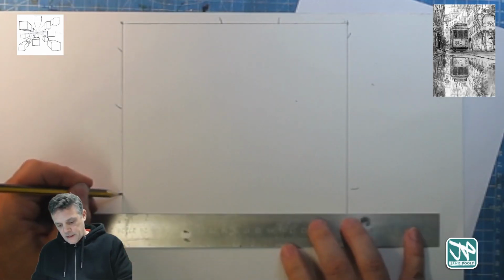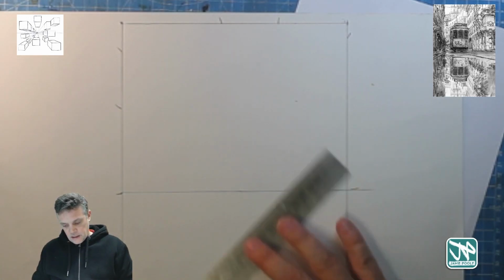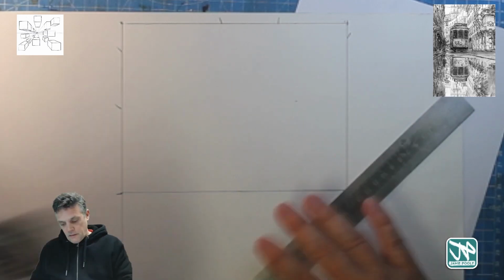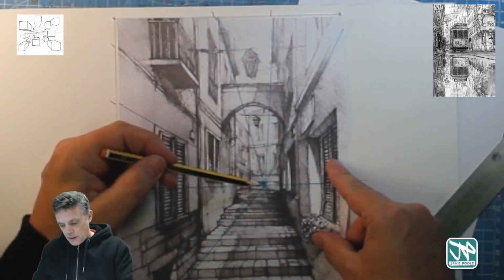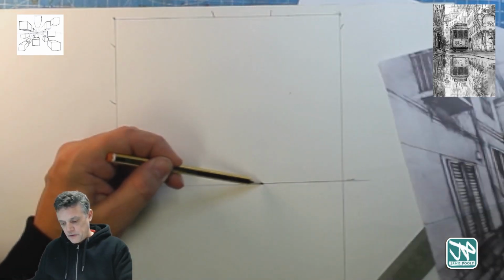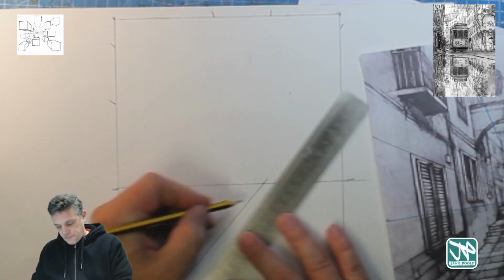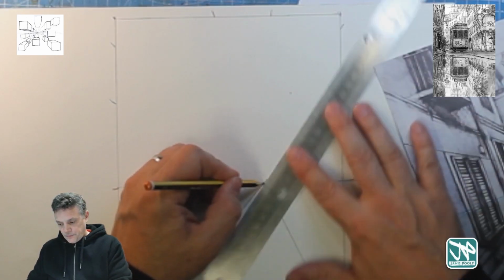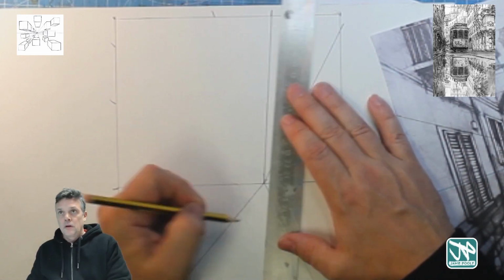Okay, this is my horizon line, and then I can start to work out where the vanishing point is by putting my pencil over it, just about there. Then start to join these lines up to the vanishing point like this.